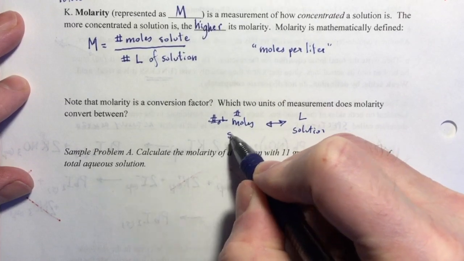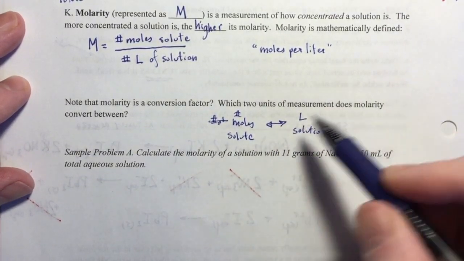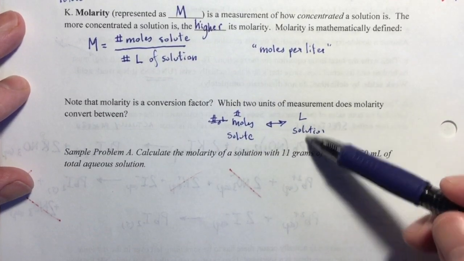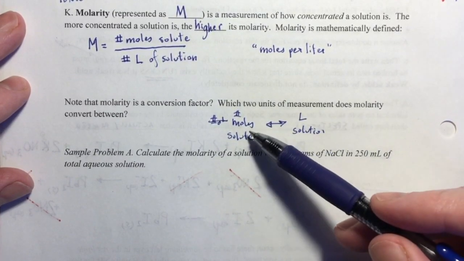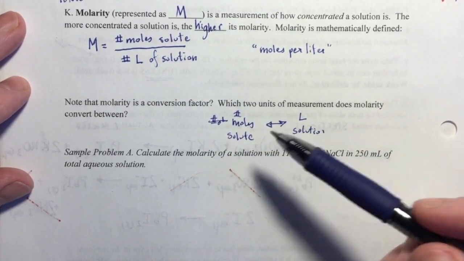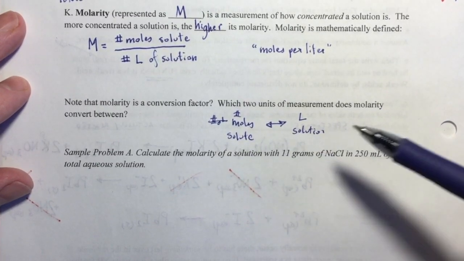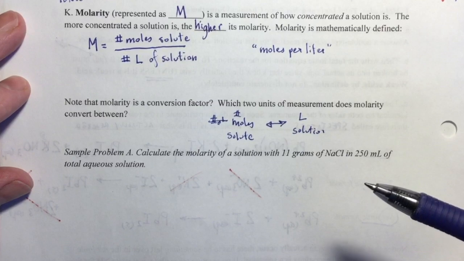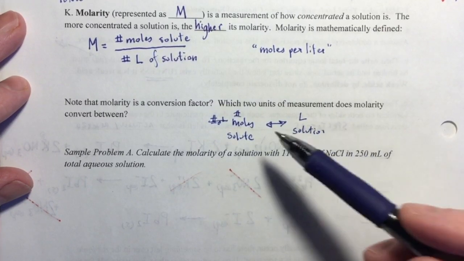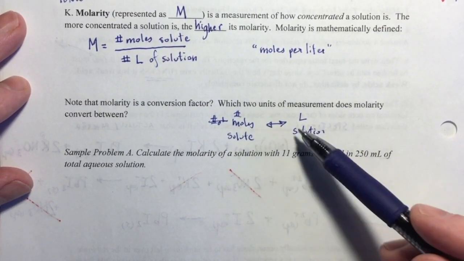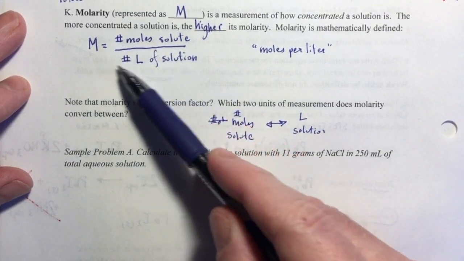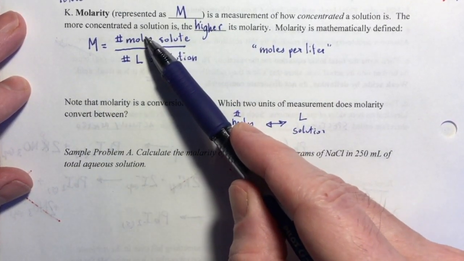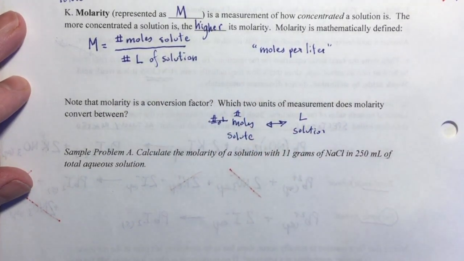So specifically moles of solute to liters of solution and back and forth. If you have liters of the solution and you want to convert to moles, you can use the molarity. If you have the number of moles of solute and you want the liters of solution, again, you can use the molarity as a conversion factor. Well, before we use molarity as a conversion factor, we're just going to use it as an algebraic equation, M equals moles per liter.